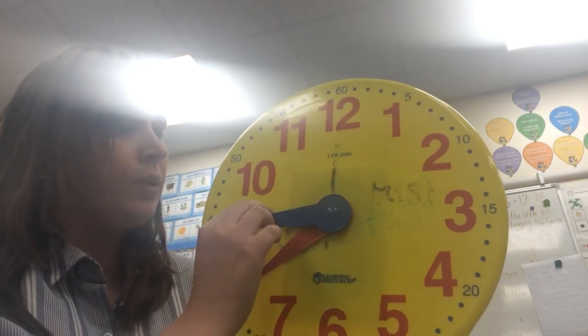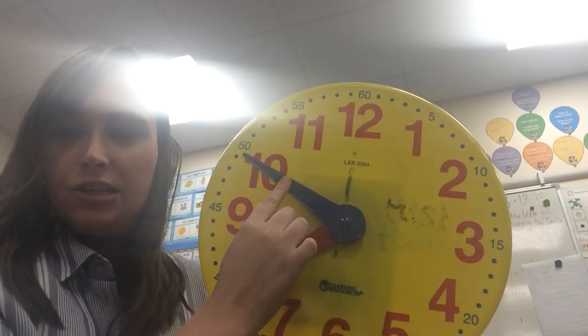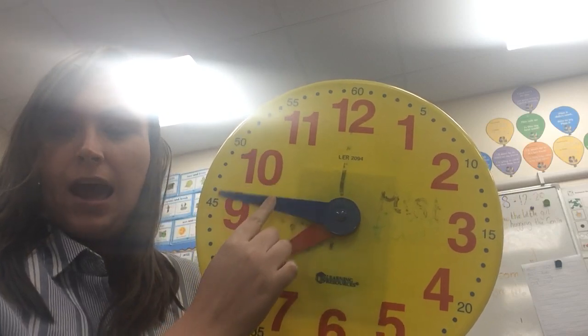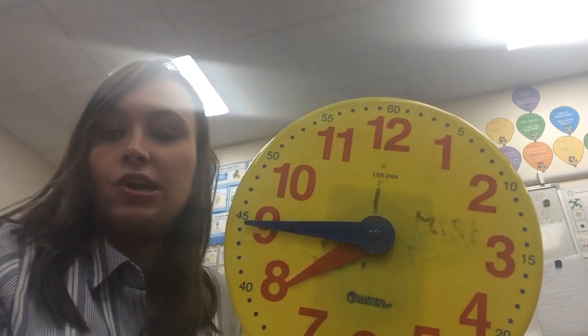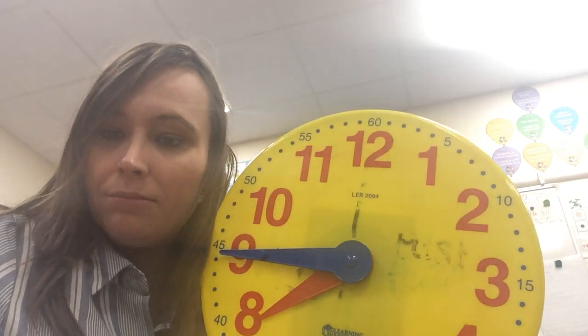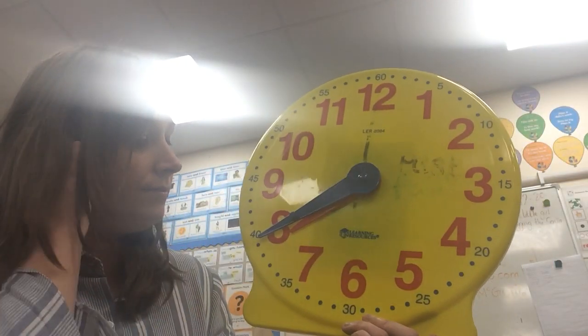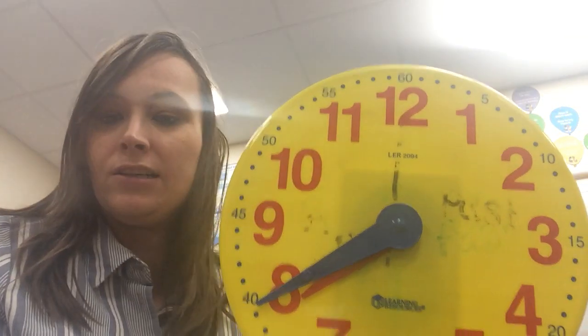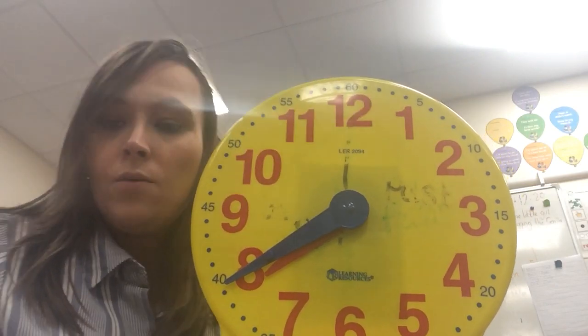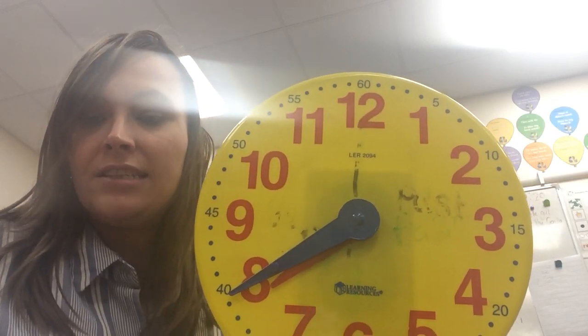So far we have got 5 to, because the minute hand's on the 11, 10 to, because the minute hand's on the 10, and quarter to, or 15 minutes to, because the minute hand is on the 9. Now, let's have a look what happens when the minute hand is on the 8. Now, when our minute hand is on the 8, that means it's 20 minutes to, which means that this time says 20 to 8 because it's 20 minutes until we get to 8 o'clock.